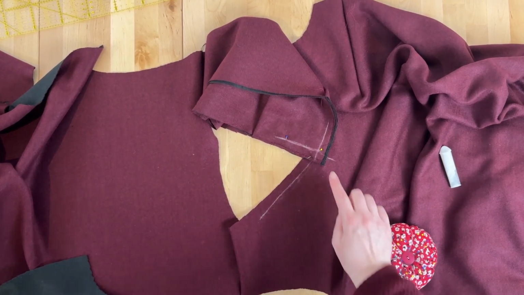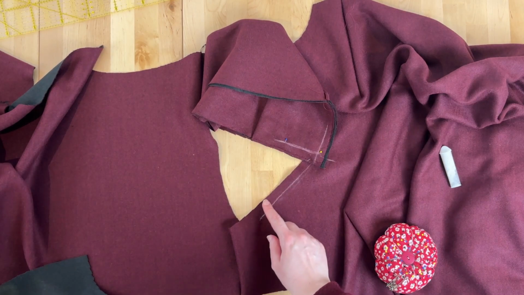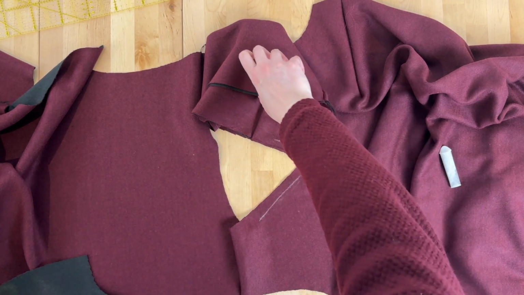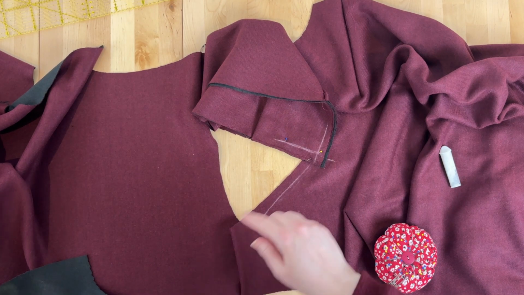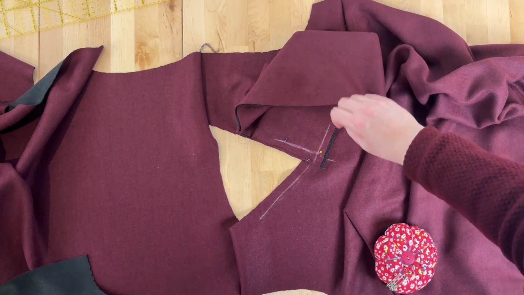And as you see, the collar lays basically the opposite direction when I want to sew the second side. So I will sew here only a couple of centimeters. This is absolutely enough. We don't want to install the collar in one go.